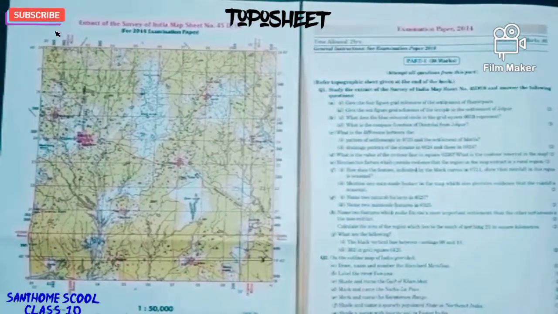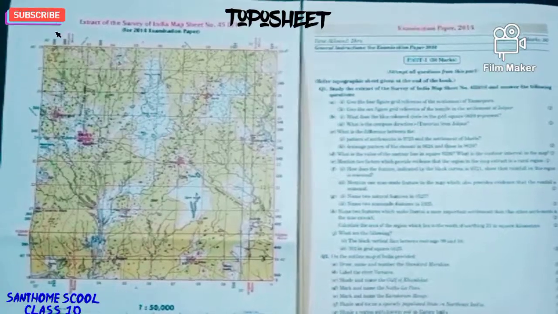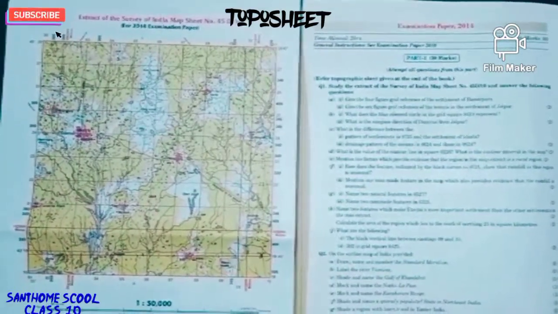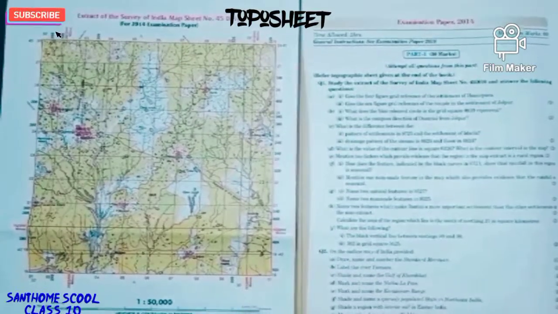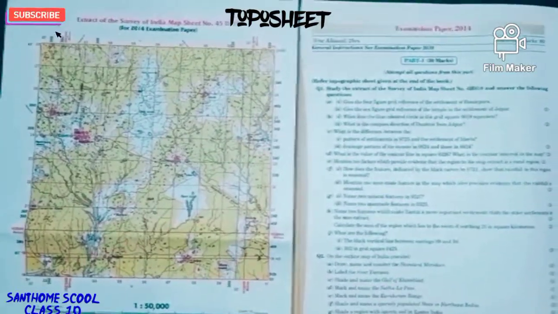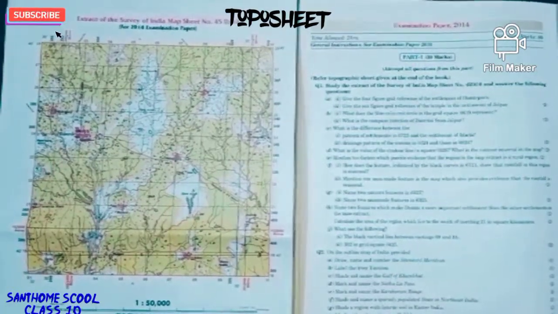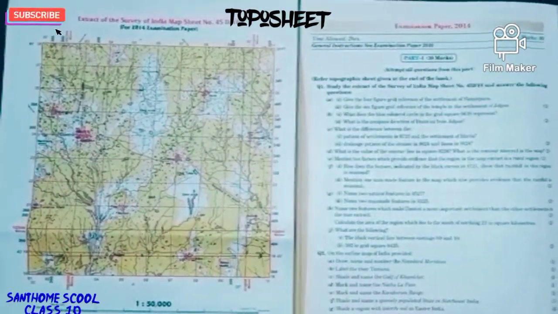And it will help you a lot to get nice marks once we practice according to the concepts we have studied. So for reference, here we have the examination 2014 paper Toposheet.